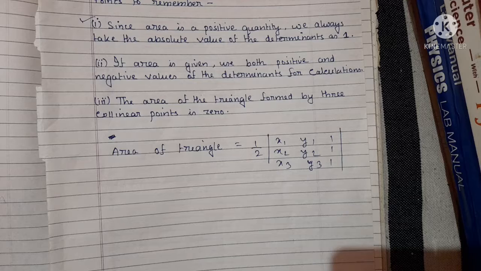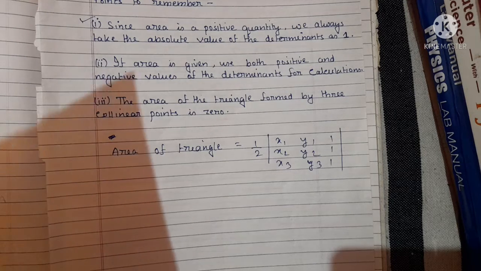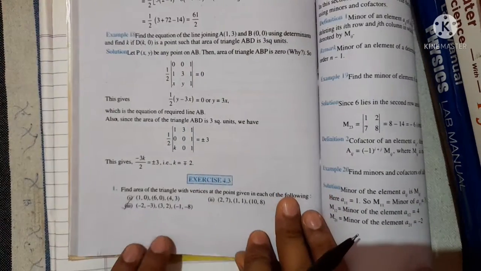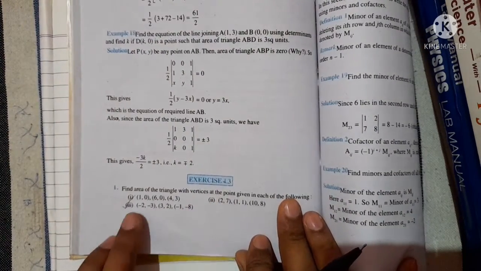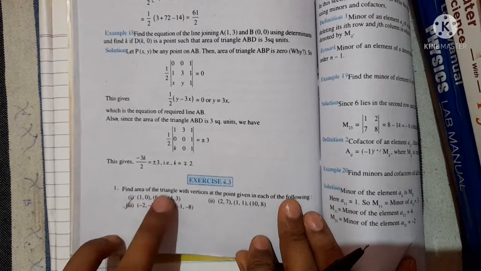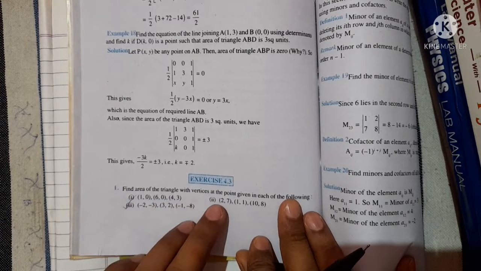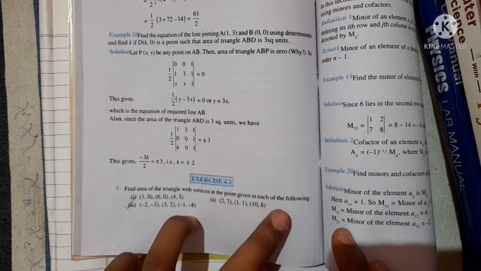Let's come to the exercise now. I will be explaining every question and solving it for you. This is exercise 4.3, question number 1: find the area of the triangle with vertices at the points given in the following.